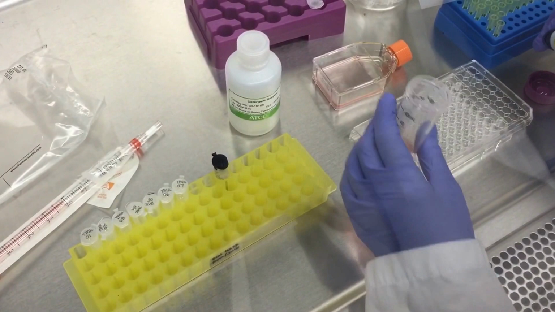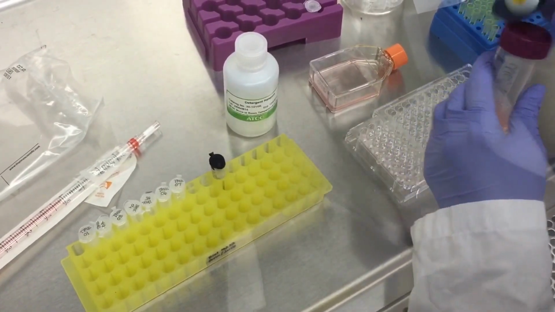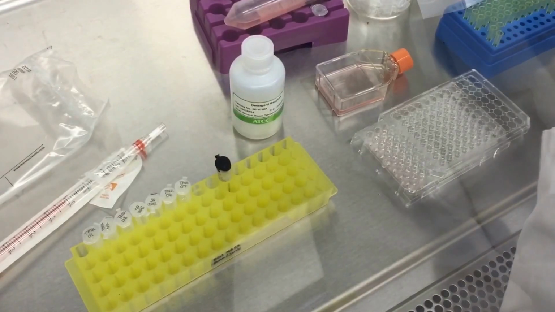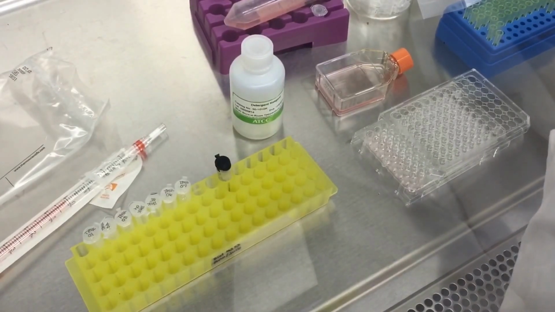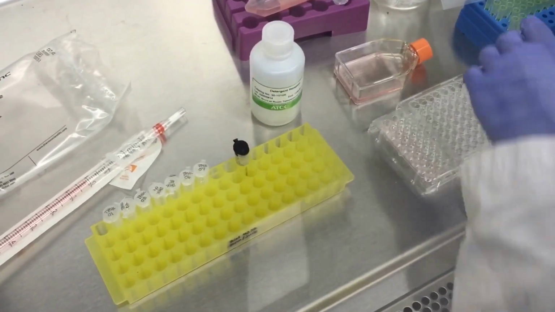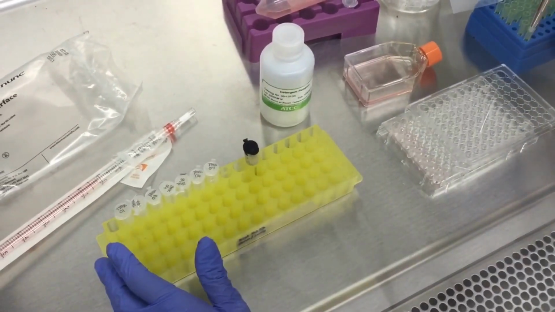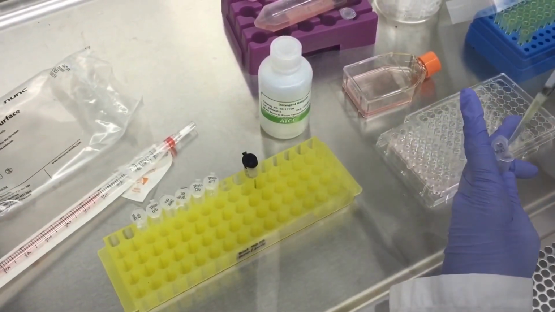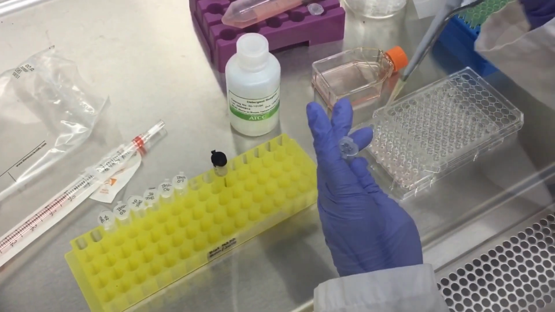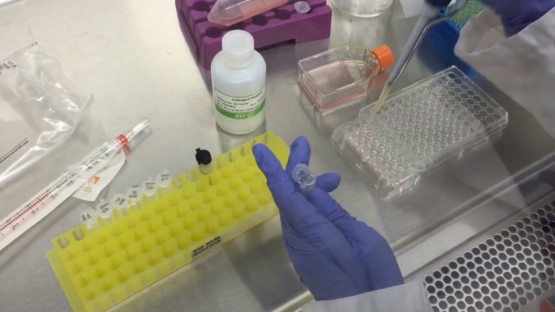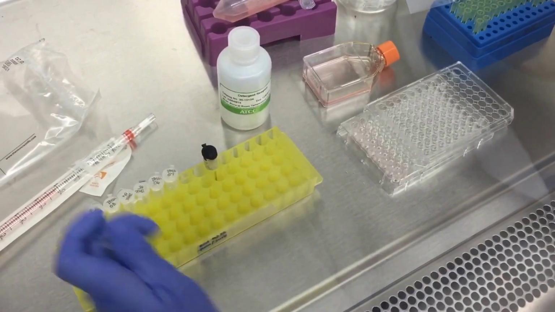Now we're going to put in 10 microliters of the compounds that we're going to be testing into all the wells except for the first two, which is just cells and media. And the concentration that you'll be testing is, your final concentration will be 20 micromolar. So we're taking 10 microliters from a 200 micromolar stock.